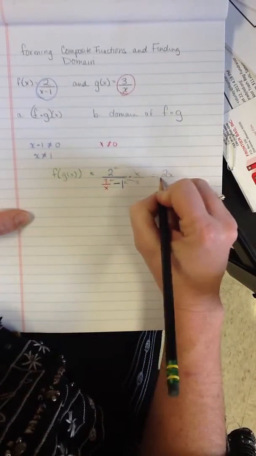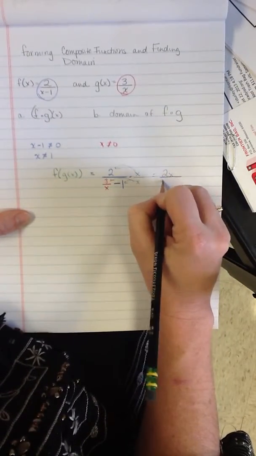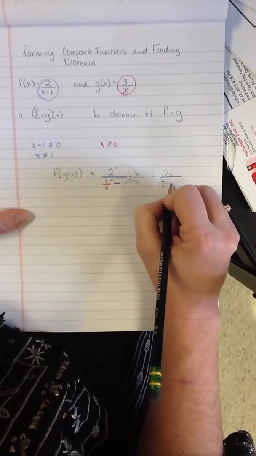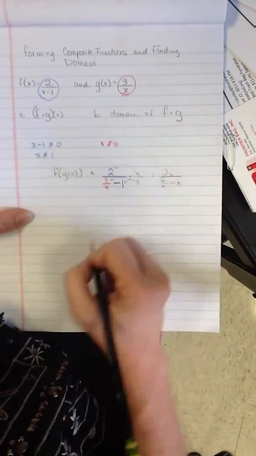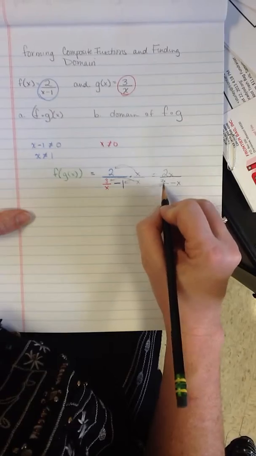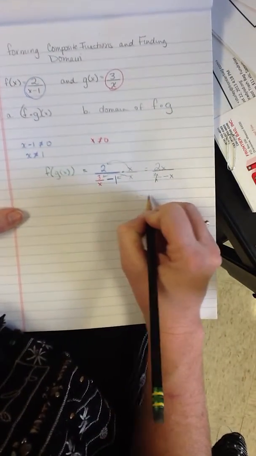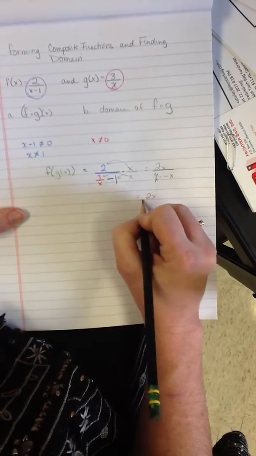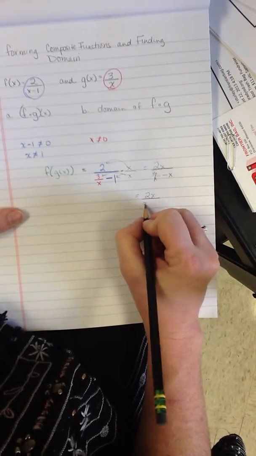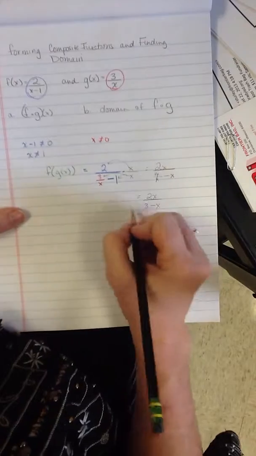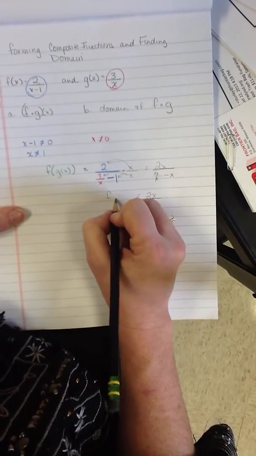So it simplifies to 2x over 3x over x minus x. This x over x cancels, which is exactly what we wanted to happen because that has simplified my fraction now. And I end up with 2x over 3 minus x. This is my new composite function.